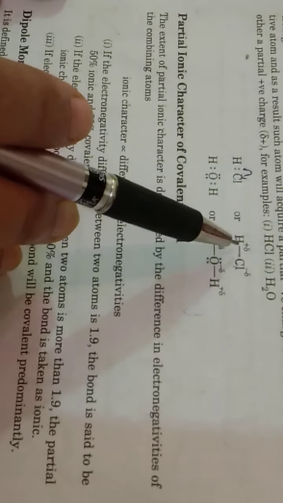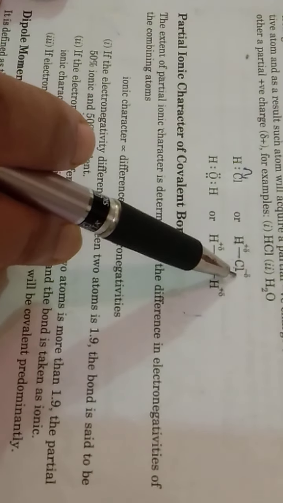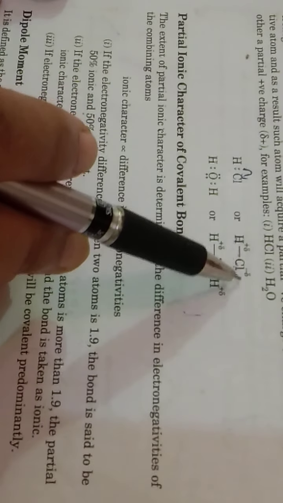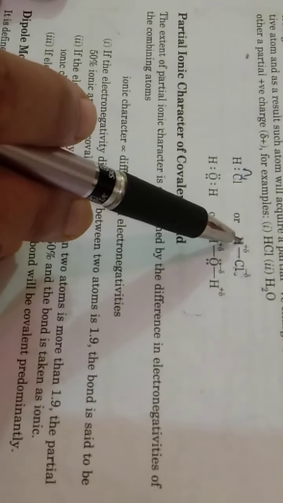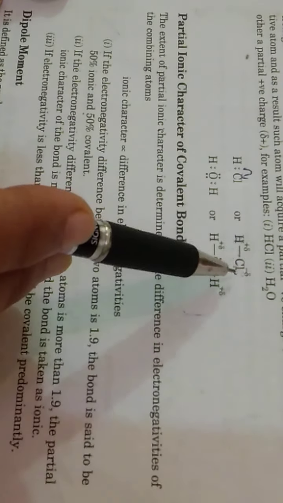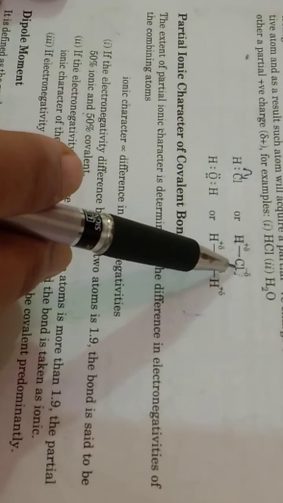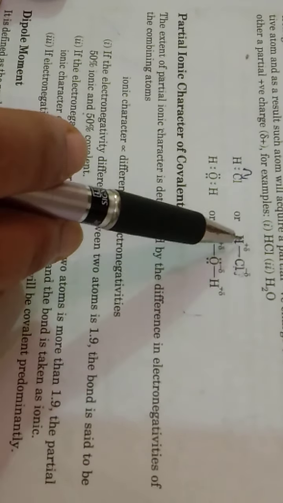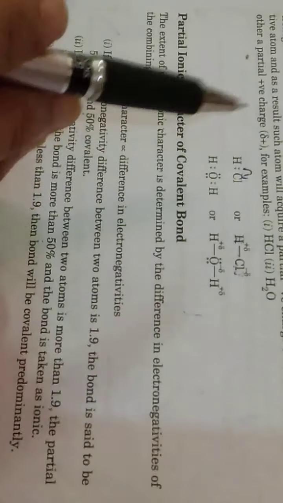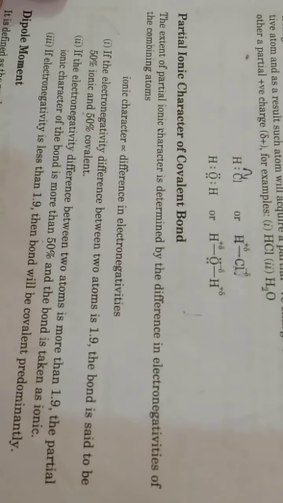Children, here you can see in this example HCl. As chlorine is more electronegative, it will tend to attract the shared pair of electrons of hydrogen towards chlorine. So chlorine is developing slight negative charge, and hydrogen is developing slight positive charge. Whenever an atom develops negative or positive charge, they are somewhat related or are considered as ions.